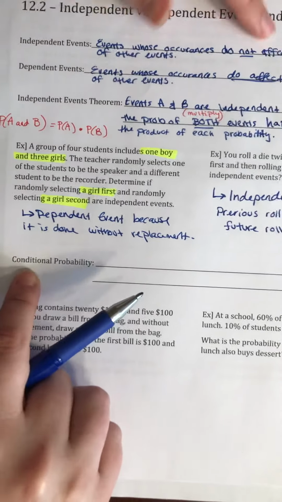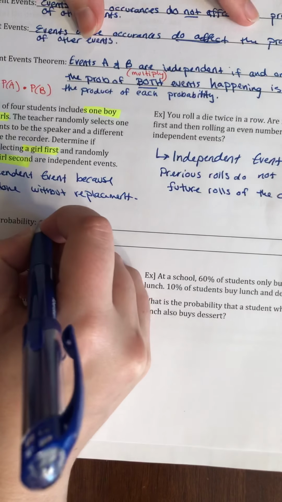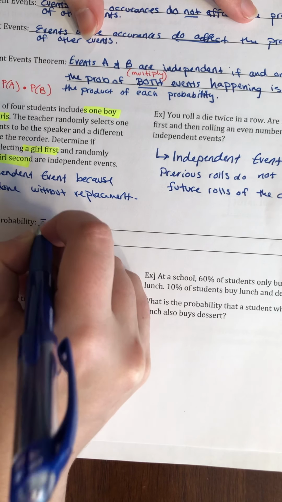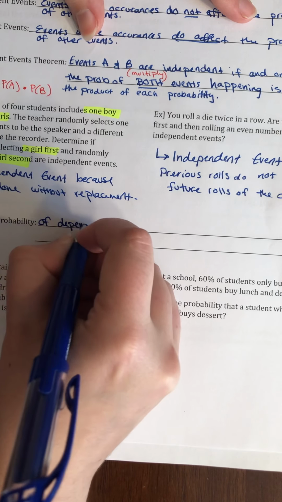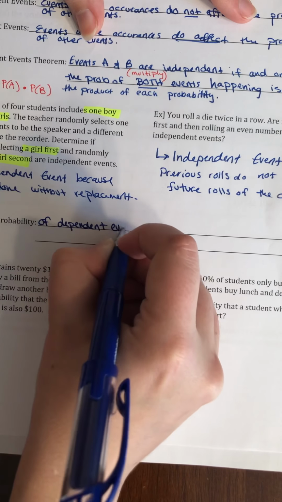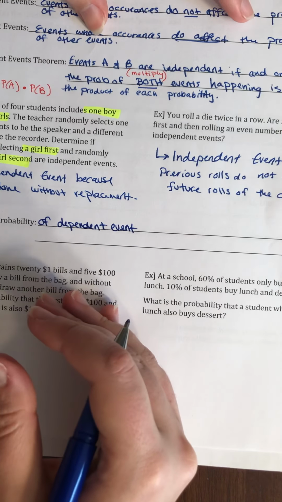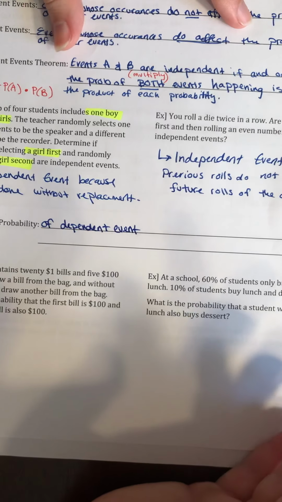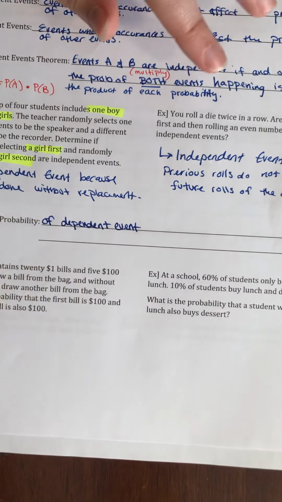So then there's something called conditional probability. So conditional probability we use for dependent events. Conditional, like if something is conditions, maybe you can go out with your friends on the condition that you've done all your chores. Conditional probability means something has to have happened.